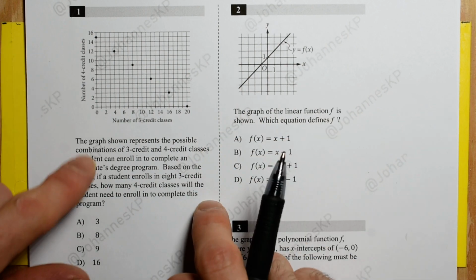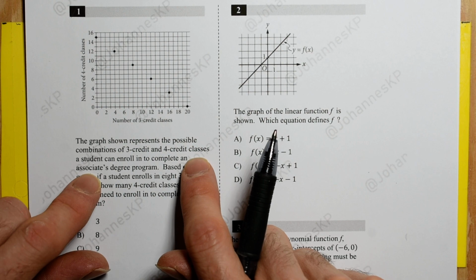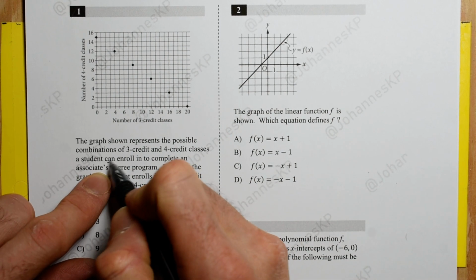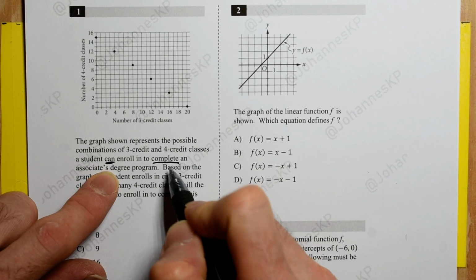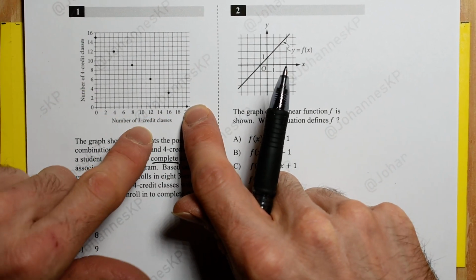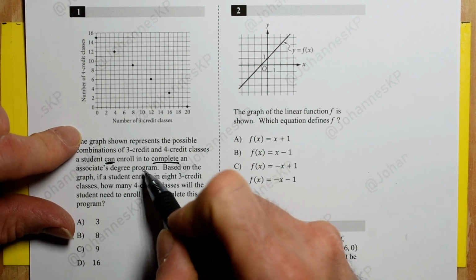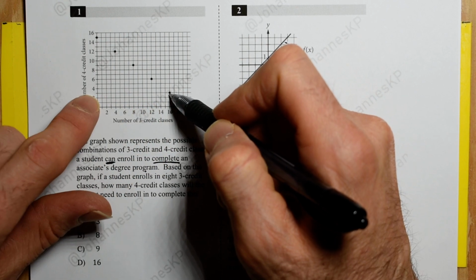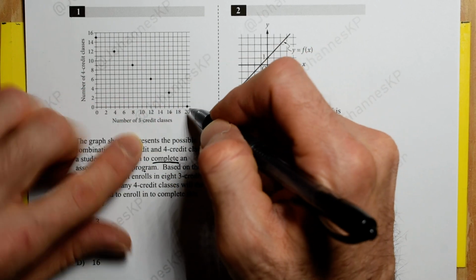So what the hell is the graph? The graph represents the possible combinations of 3 and 4 credit classes a student can enroll in. But yes, they can enroll, but it's necessary to complete their degree. So if you took 20 3-credit classes, you would have a degree. You would complete your degree. If you took 16 3-credit classes, well, now you need 3 4-credit classes. You know what I mean?